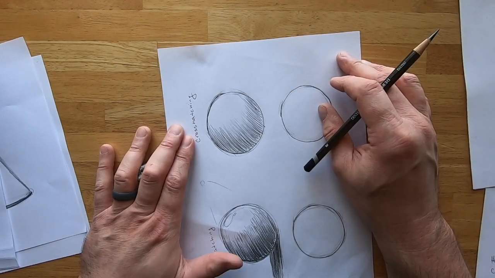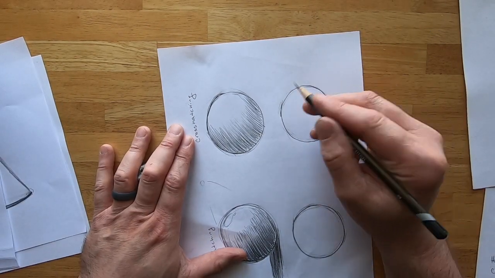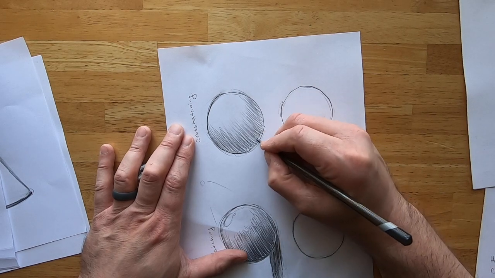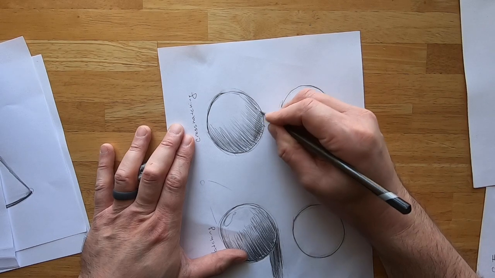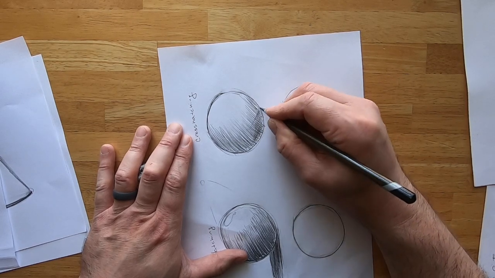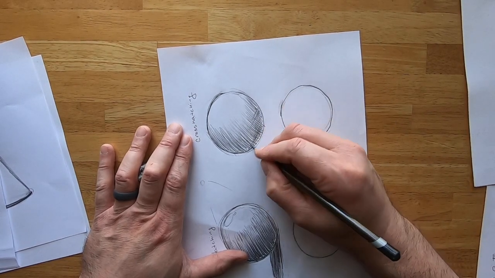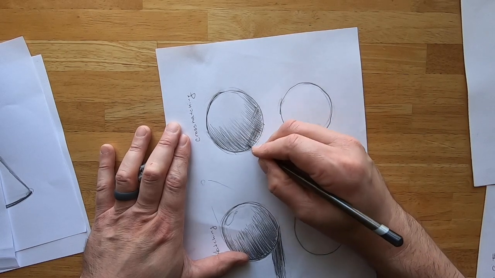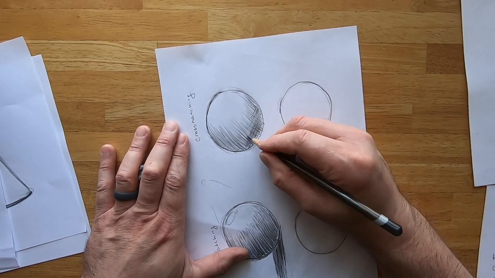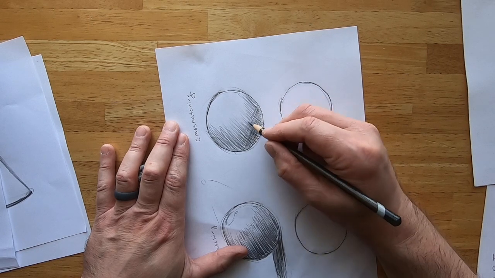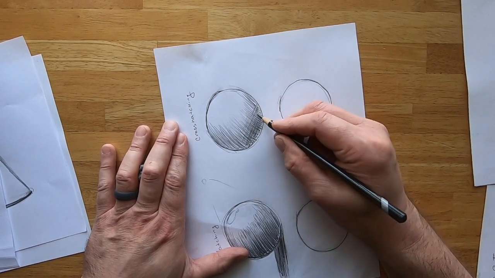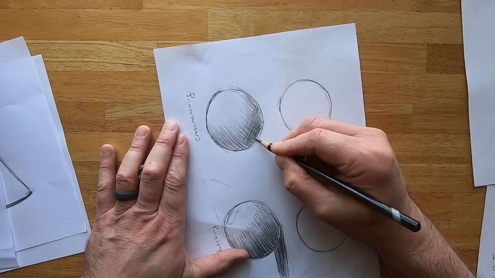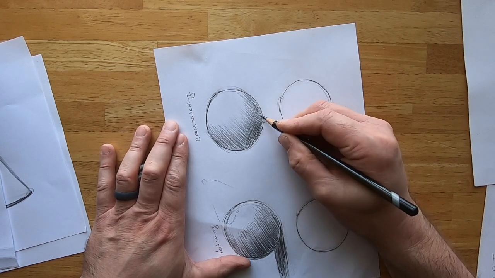So now cross hatching, now I have to go back and I have to go across them. I have to go this direction. So here you can see I'm going across them, and I'm going to do the same thing as I did on the hatching, where the more pressure you put on the pencil, the darker the lines are going to be, and the closer together the lines are, the darker it's going to look. And so you want to put the lines closer together towards where you want the darker shadow.